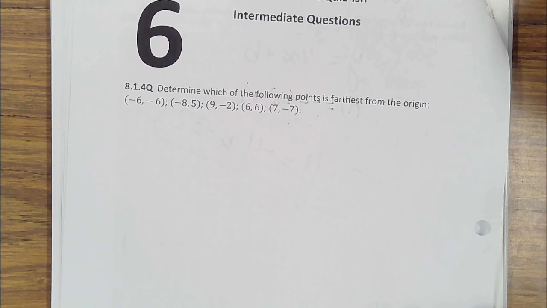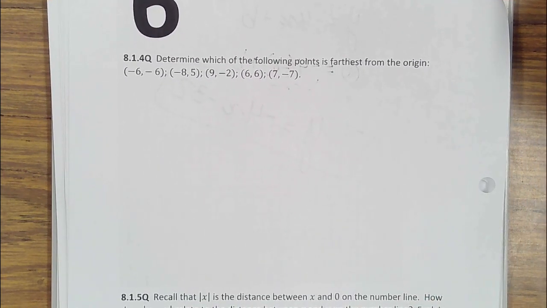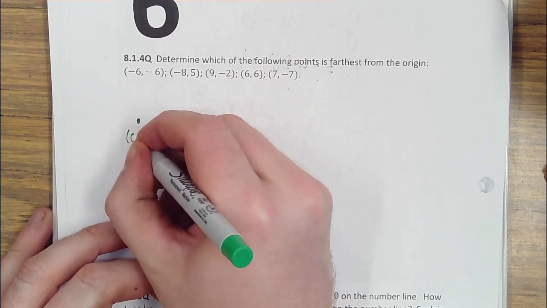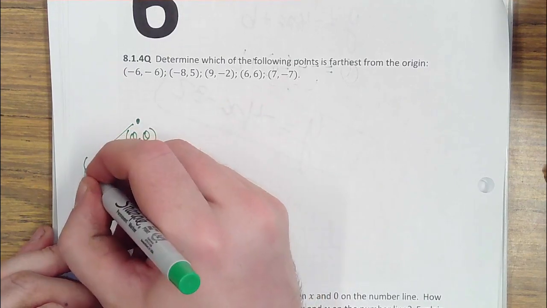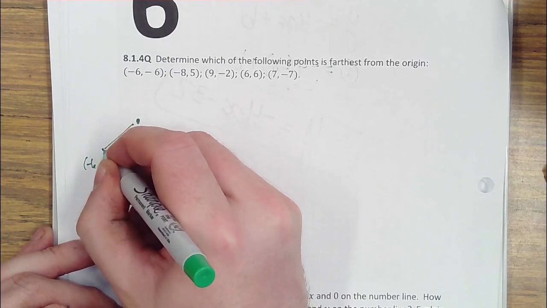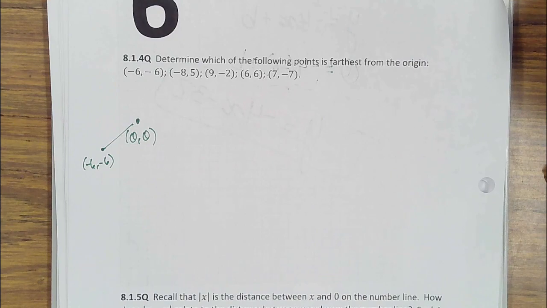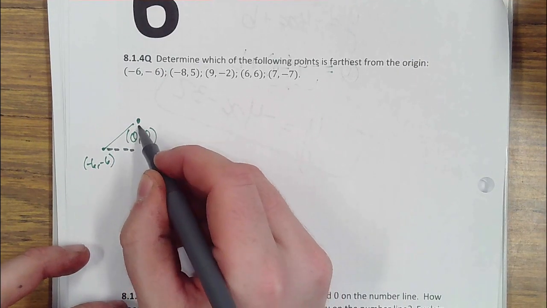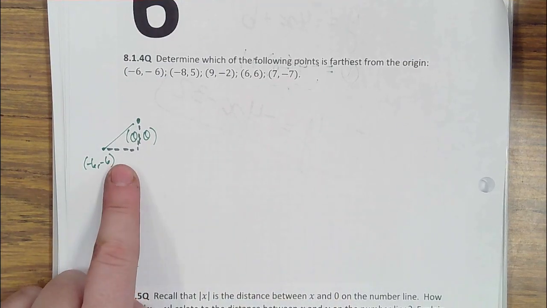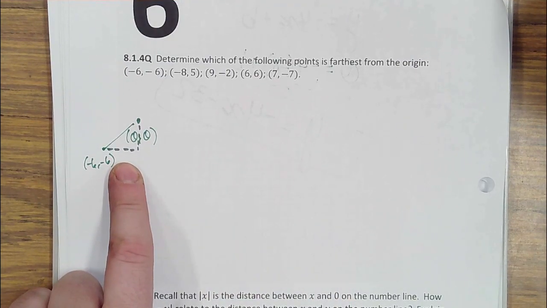Yeah. Determine the distance. Figure out which one's the farthest, right? Okay. So if we're starting on 0, 0, that's the origin. And I'm going to -6, -6, that's here. We want to find the distance. What's the distance horizontally between these points?